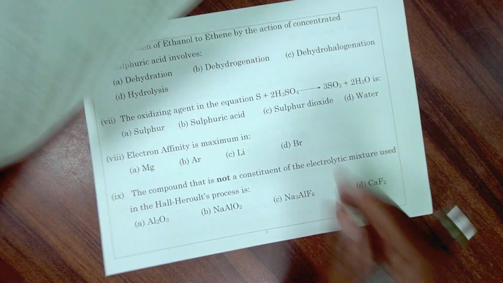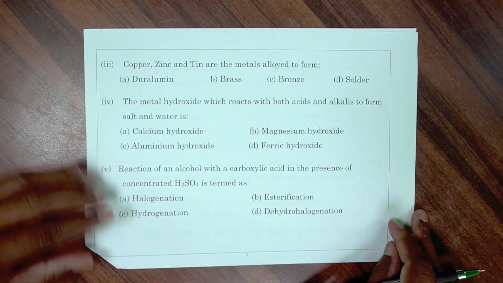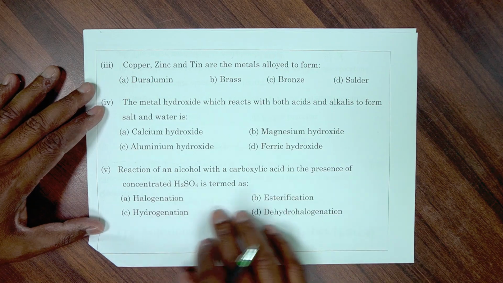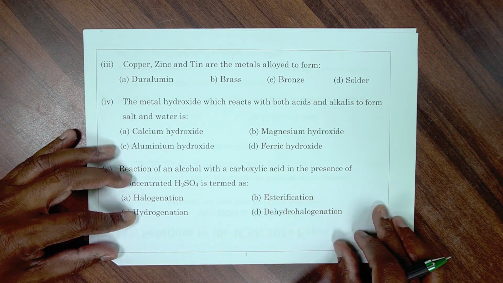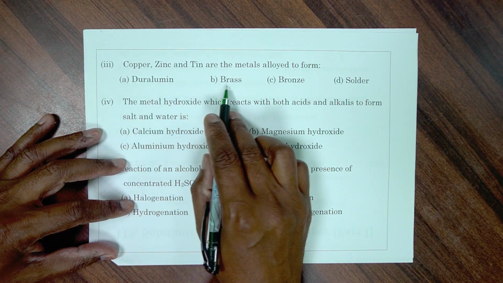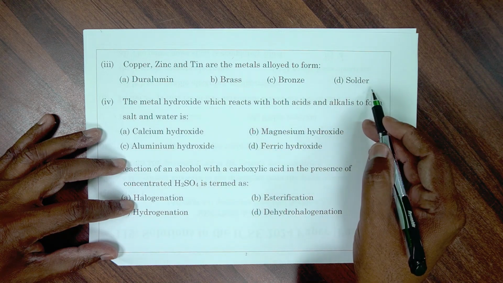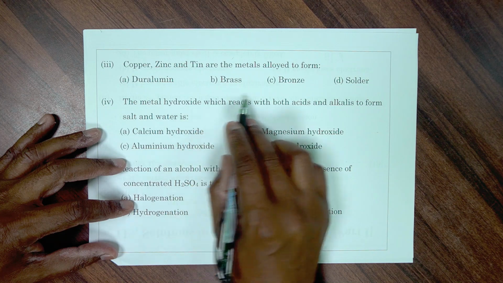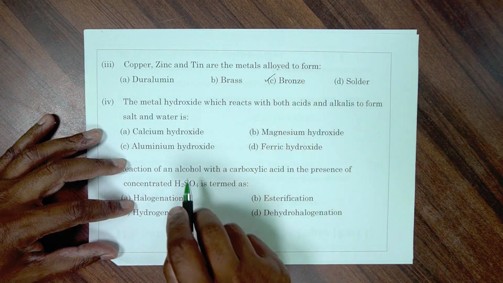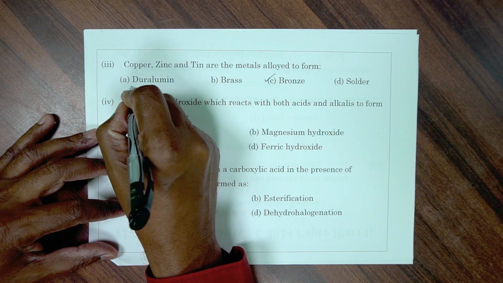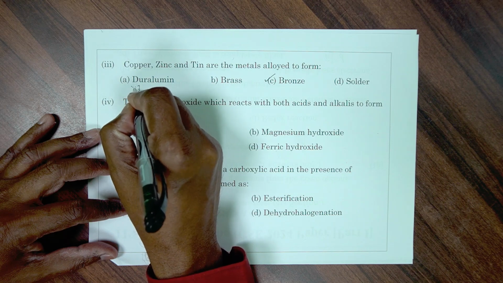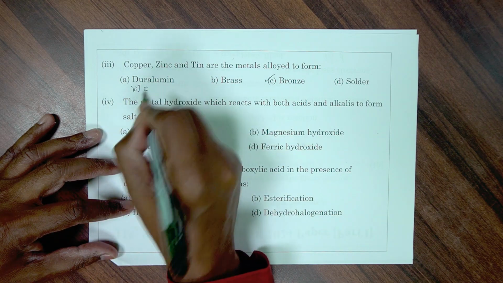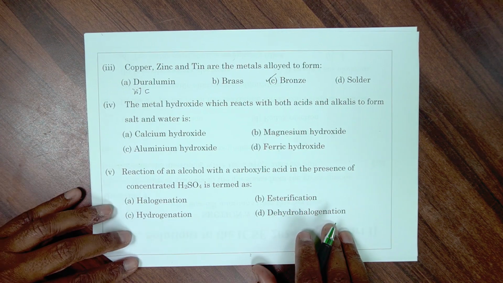Question number 3. Copper, zinc and tin are metals alloyed to form. We have options duralumin, brass, bronze and solder. So these are all alloys. Now the correct option here is bronze. Okay, so the answer will be number 3. You will write in the margin and then write C. That's all. Okay, now question 4.